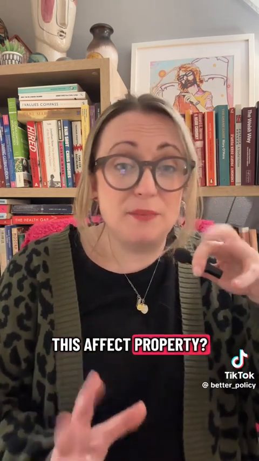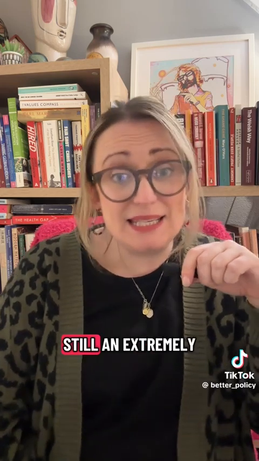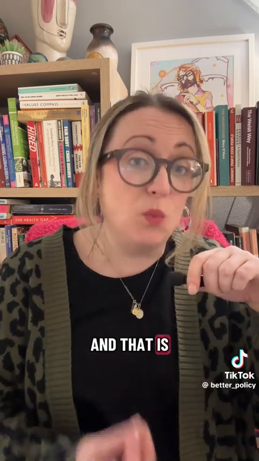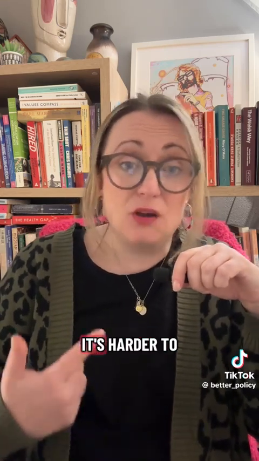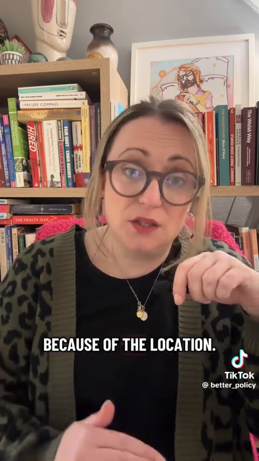But how will this affect property? It won't. Property is not what we're taxing here. The house in London is still subject to all of the crazy London prices that you have down there. It's still an extremely valuable location to live and to work, and that is why it's harder to rent, it's harder to buy. It's all because of the location.